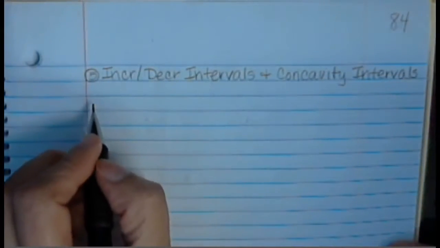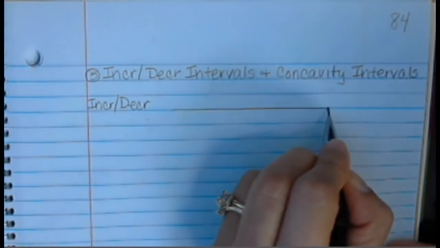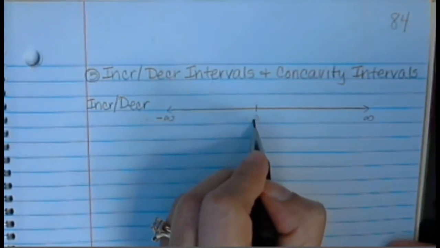Moving right along. For step 5, our job is to find increasing, decreasing intervals as well as concavity intervals. So we know how to do that. First thing we need to do is to make sure we have already found our critical points. So let's start off with increasing and decreasing intervals. So we're going to start off with our number line. I'm going to put my number line way up here. We're going to go from negative infinity to infinity. And the only one we found was 0.